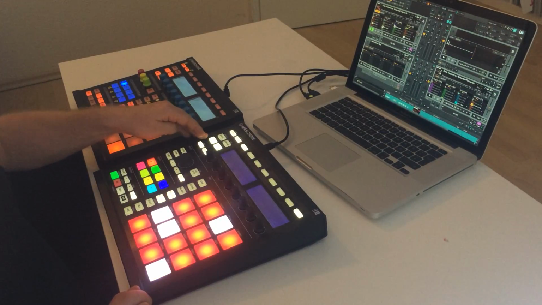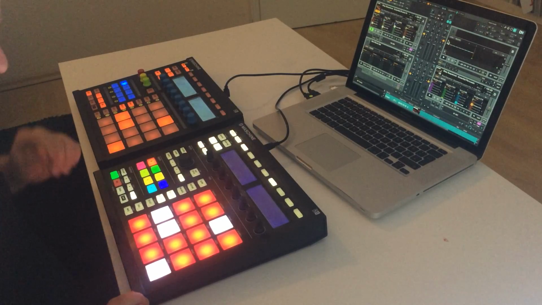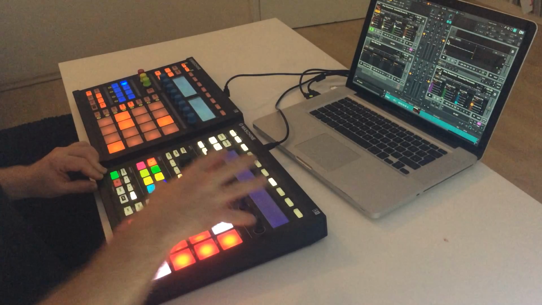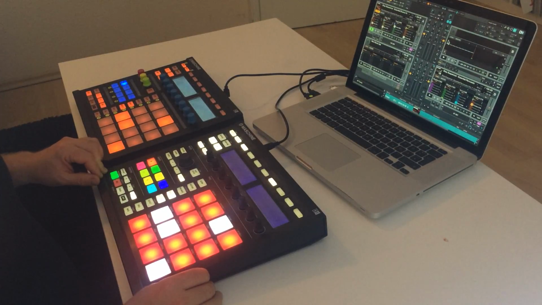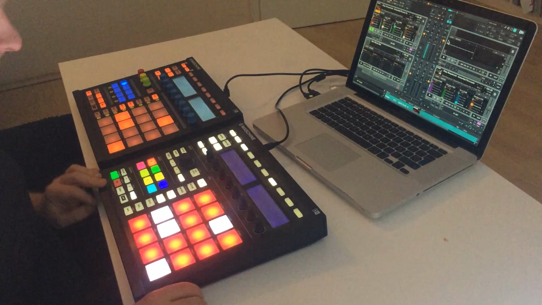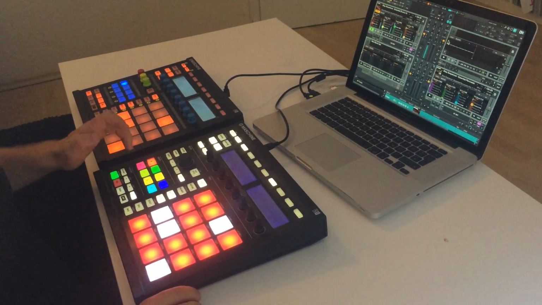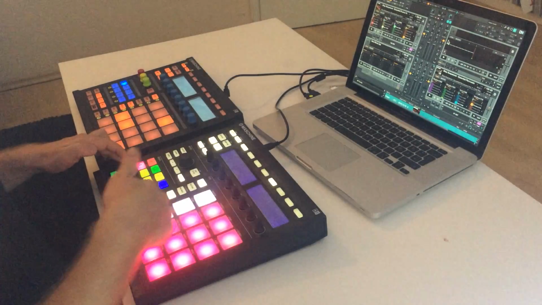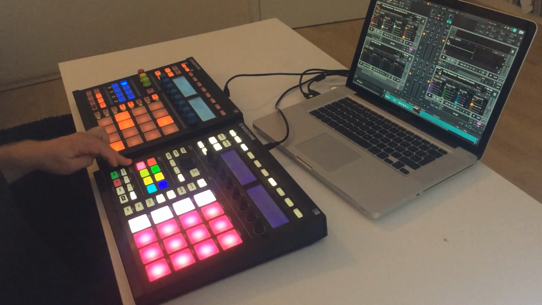Maybe I show it to you on the deck here. So we let play some samples. So start the sequencer for deck A. Now I switch to the sequencer mode. You see, okay, this is kick drum.